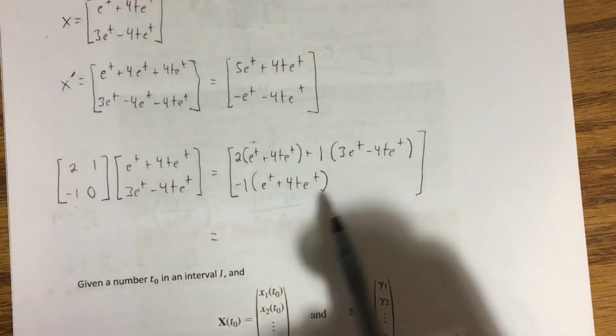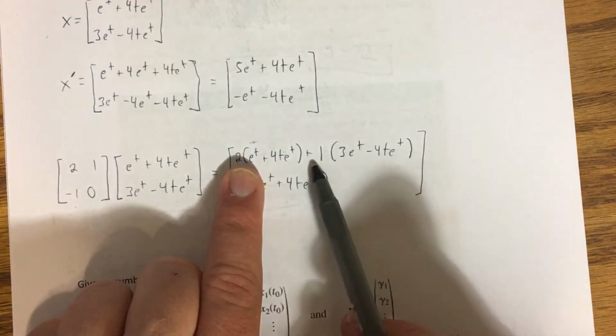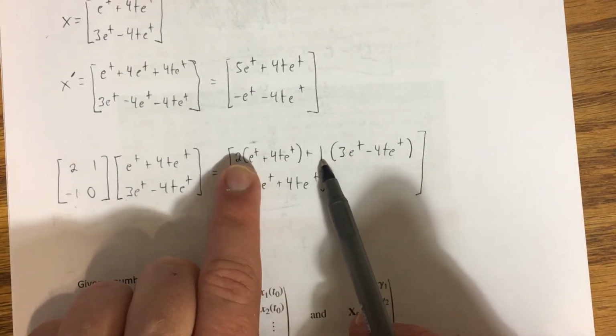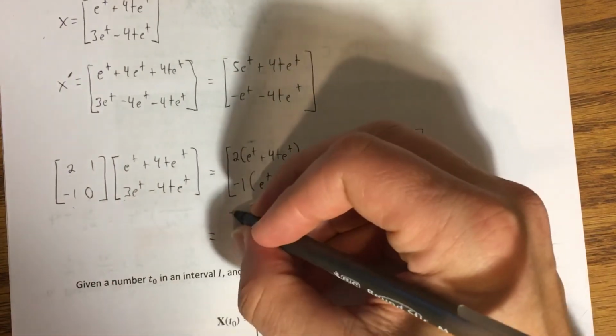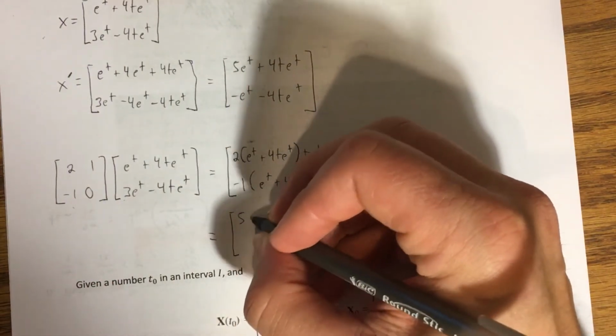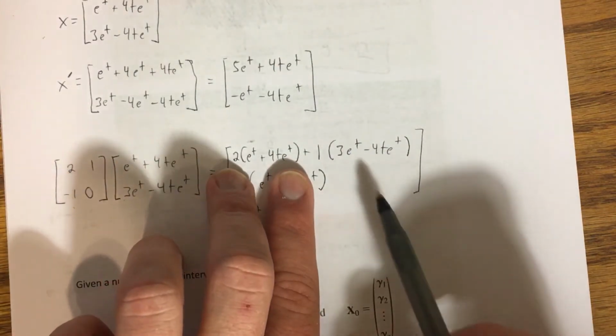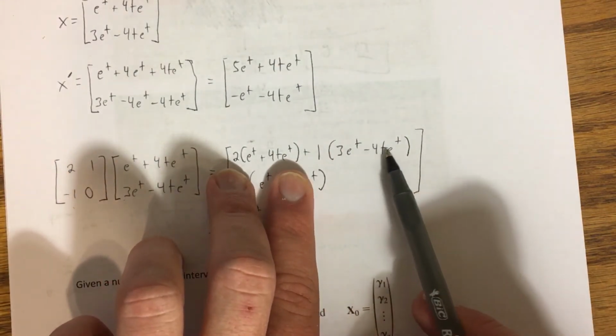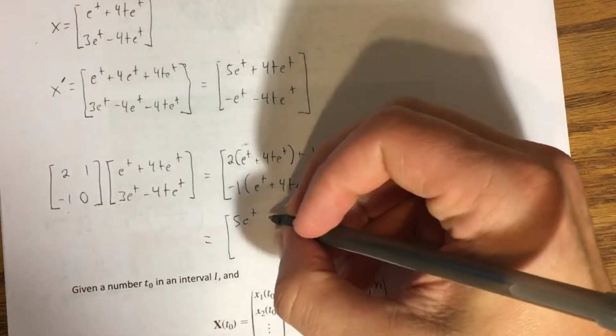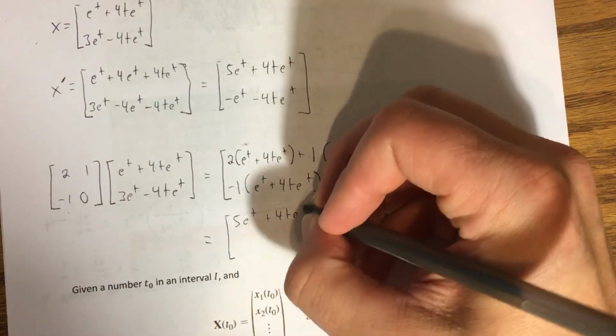Let's simplify this now. So I have a 2e^t plus a 3e^t after distributing. These are going to combine to give me a 5e^t. And then I'm going to have an 8te^t minus 4te^t after distributing, that's equal to plus 4te^t.